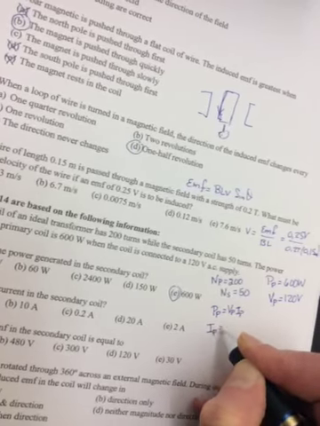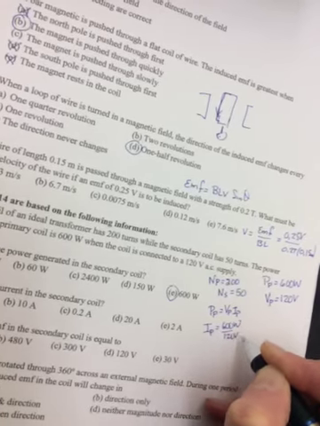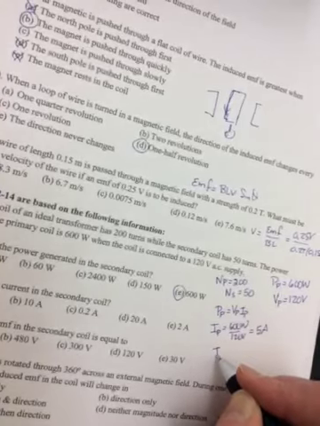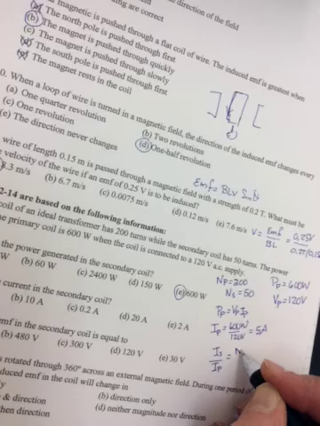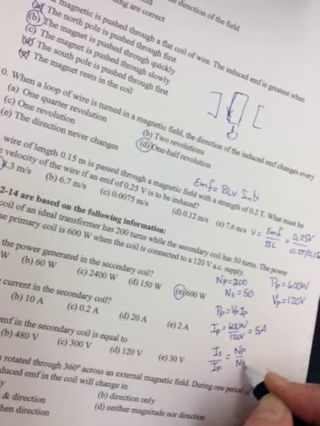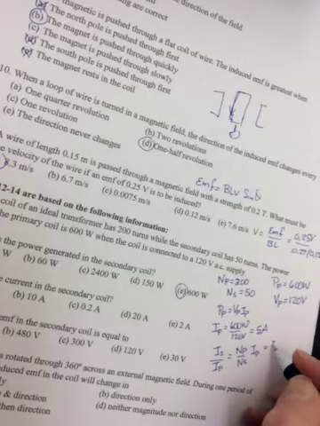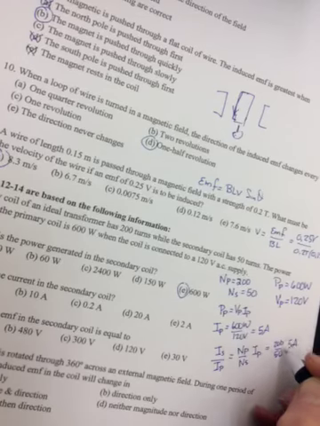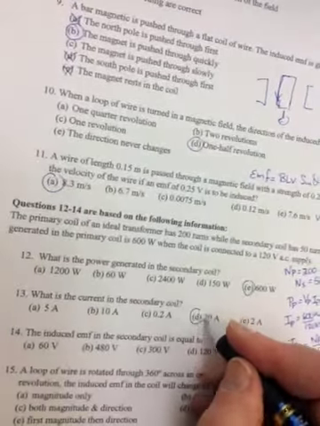So I primary is equal to 600 watts over 120 volts. I think that's 5 amps. So then I secondary over I primary is equal to N primary over N secondary. Bring your I primary up. So it's going to be 200 over 50 times 5. That's 4 times 5. It should be 20 amps.